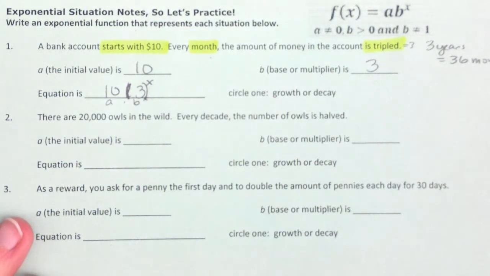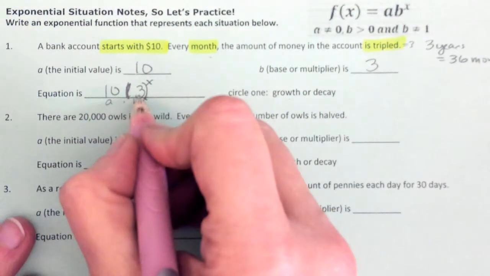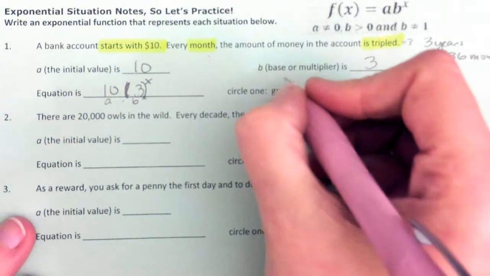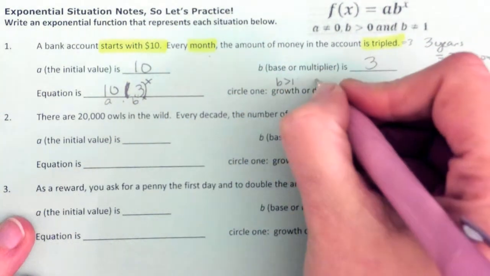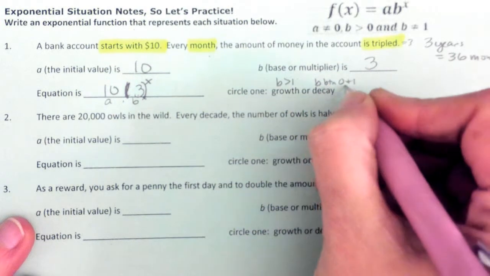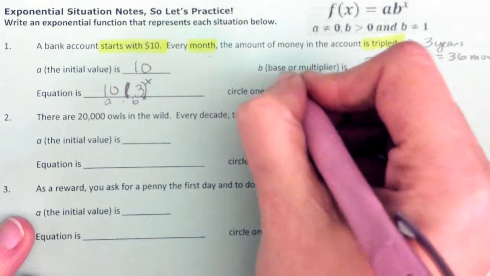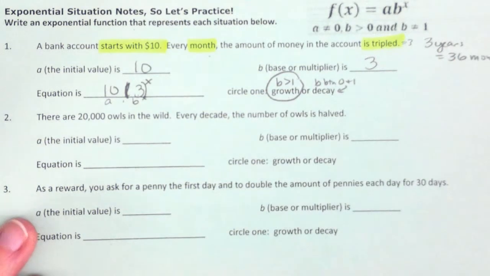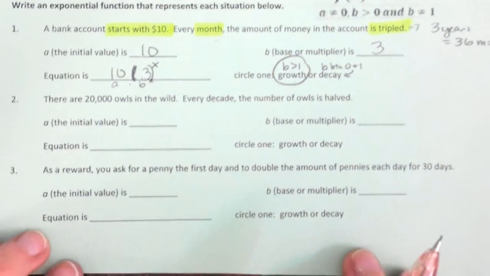Is it growing or decaying? How can I tell? How I can tell is that if b is greater than 1, I have growth. If b is between 0 and 1, I have decay. Well, since b is greater than 1, I have growth.